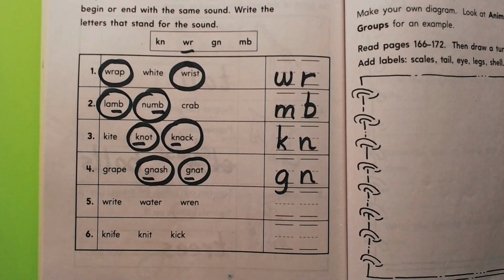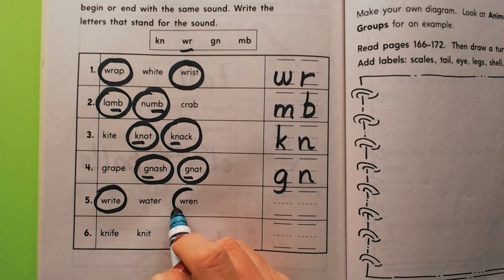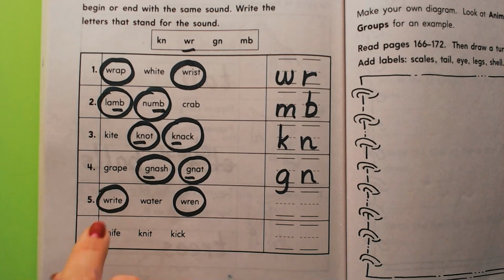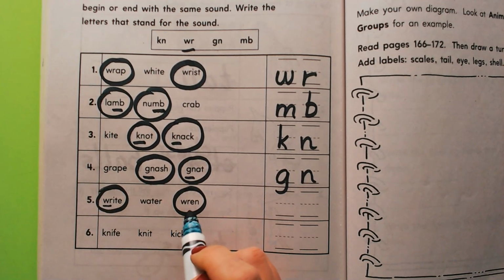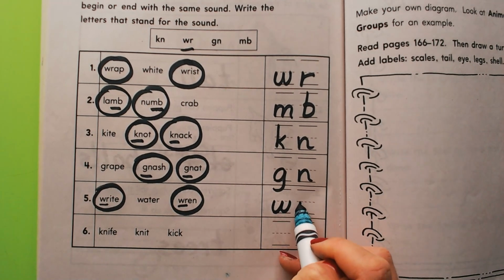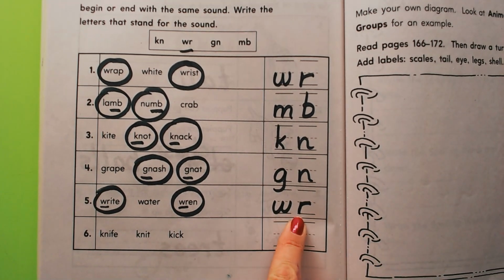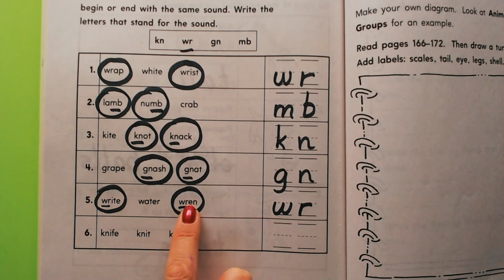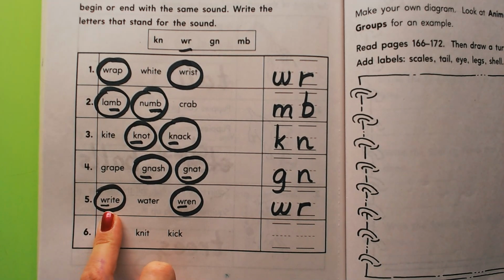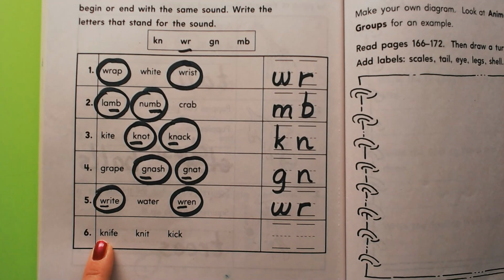Okay, next we have right, water, wren. Right and wren begin with the sound /r/. How do we spell the sound? Well, we spell it in these words with the digraph WR. WR spells /r/ like in right and wren. Wren is a little bird, and write is like, we have to practice writing every day. We write.